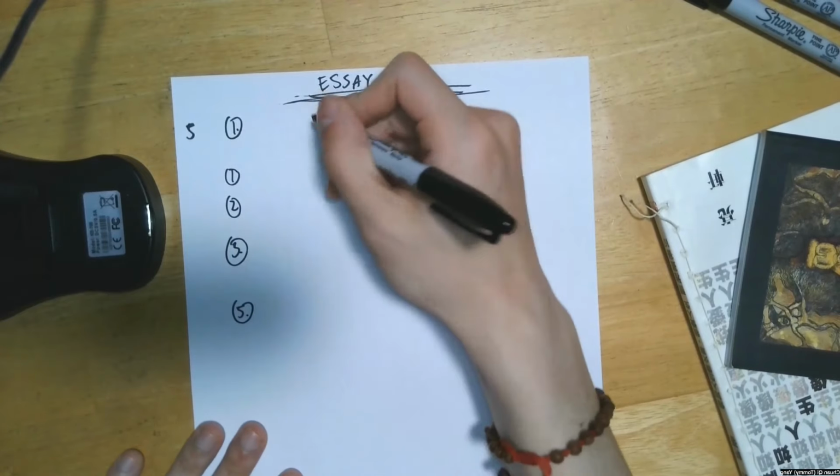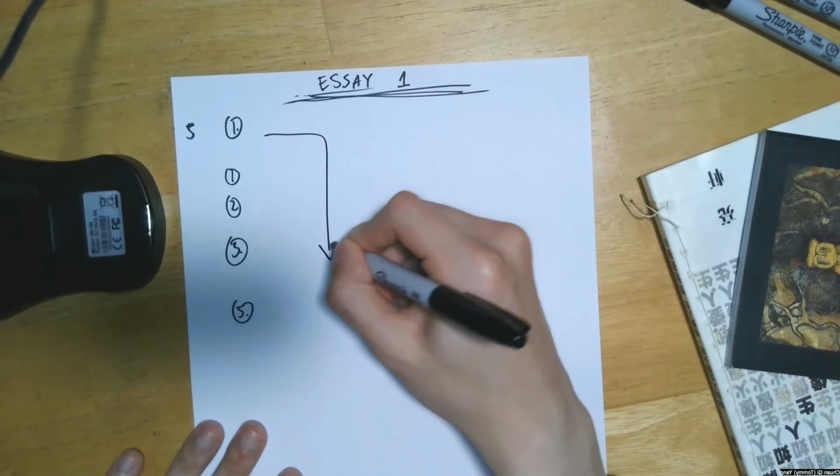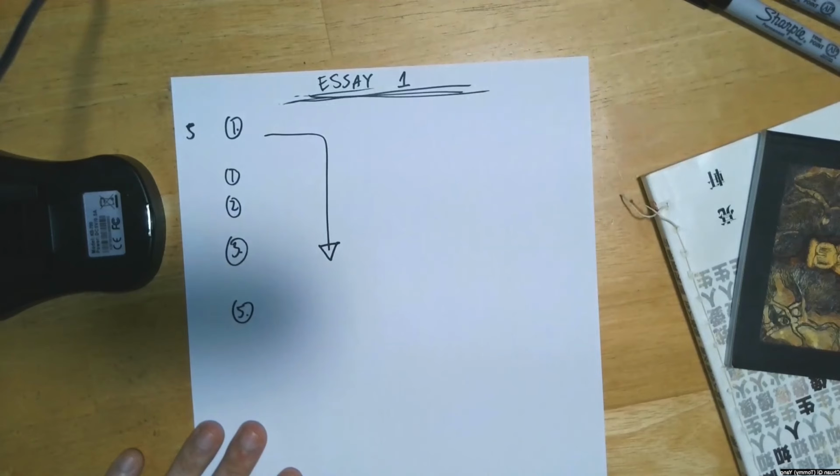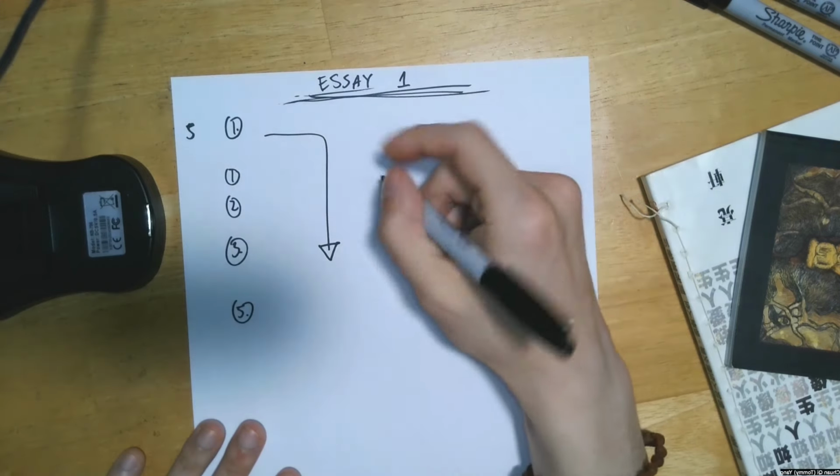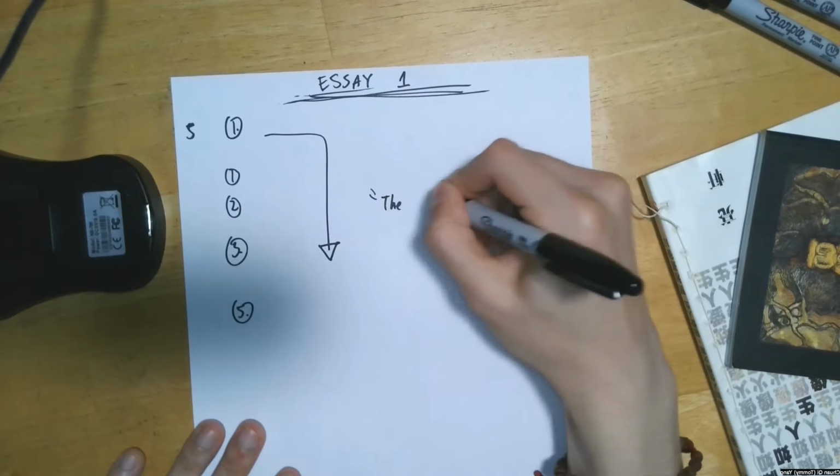So the introductory paragraph is the most important. And I suppose we should first talk about a thesis statement. A thesis statement should be the main argument of what you're trying to talk about in your essay. Let's say you're trying to argue about the Shakespearean play, The Tempest.